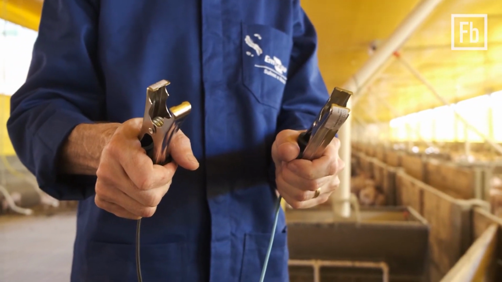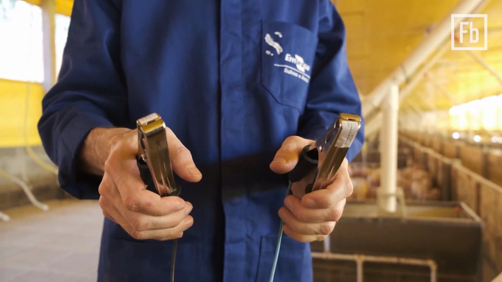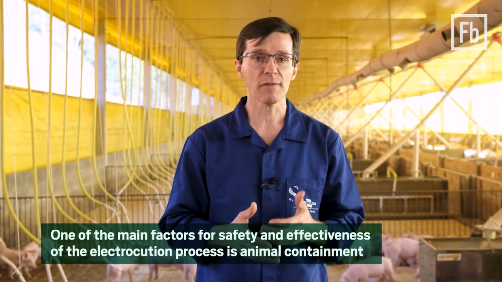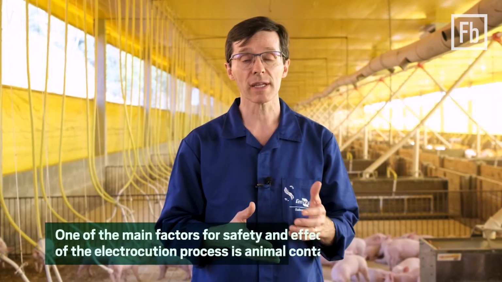There are several models of equipment for the electrocution of pigs, most of which were developed for abattoirs, and which are excessively complex and expensive for euthanizing animals in farms. However, electricians can assemble simpler models that are safe for this purpose. The basic equipment consists of a cable with 2 parallel jacketed wires containing 2 electrodes in an alligator clip at one end, an interrupter system for safety in the middle portion, and a plug at the other end. One of the primary factors for the safety and efficacy of the electrocution process is containment of the animal.